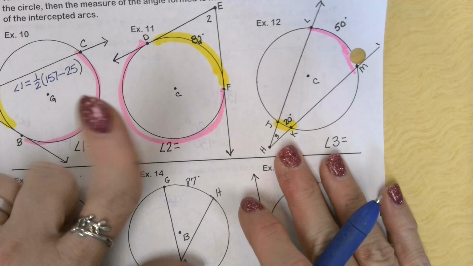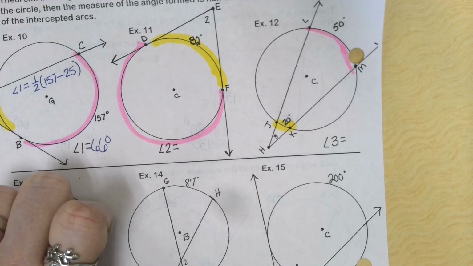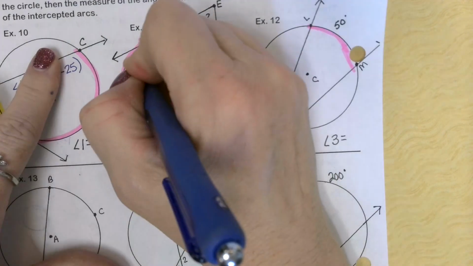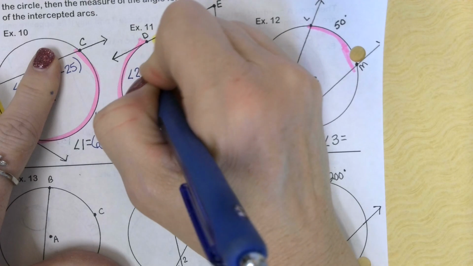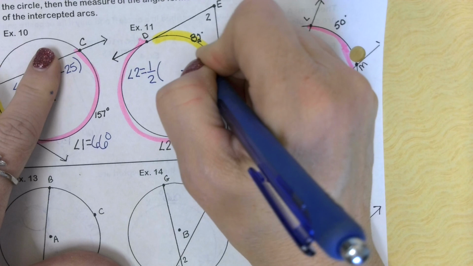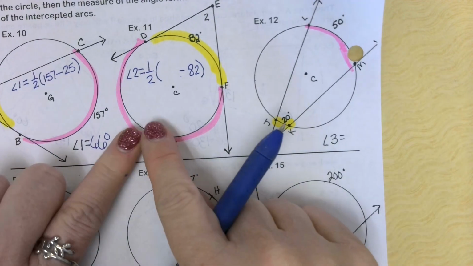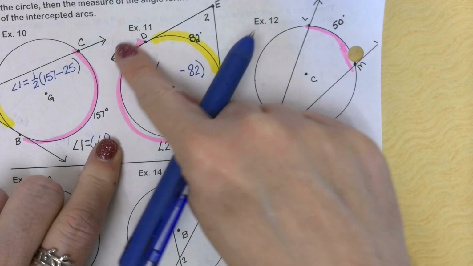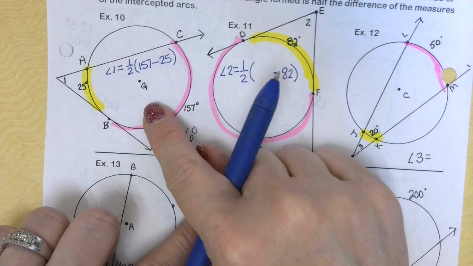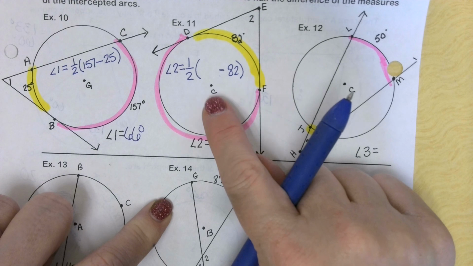All right, this one. Now, pay attention to this. Do you notice there's no number on the pink? So you're like, Ms. Arnsberger, how can I do the formula? Because right now, this is what I've got. Angle 2 equals 1/2 big minus little, and I don't have a number here. But what do you notice about what's colored in this picture? The whole circle is colored. Is the whole circle colored over here? No. Is the whole circle colored over here? No. But the whole circle is colored over here.